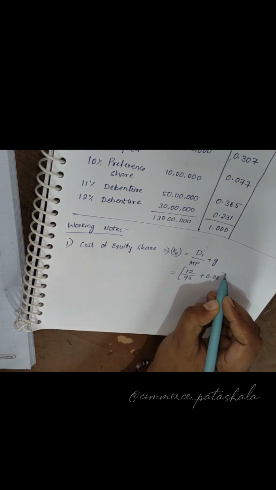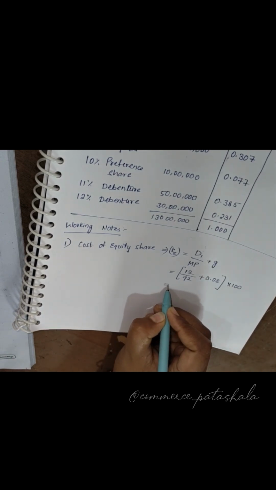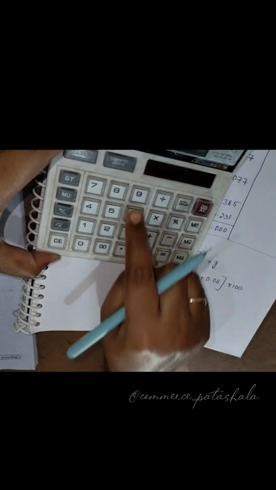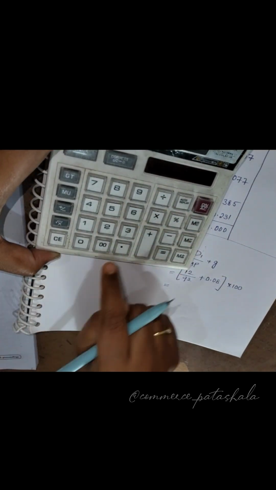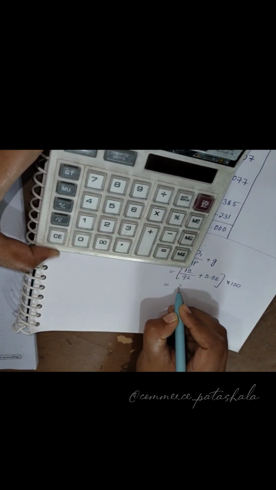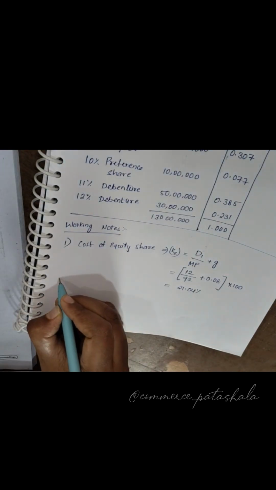So do 8 by 100, you will get 0.08, and I want this to be in percentage. So calculate 12 by 92 plus 0.08, into 100. So how much did you get? The cost of equity is 21.04%.